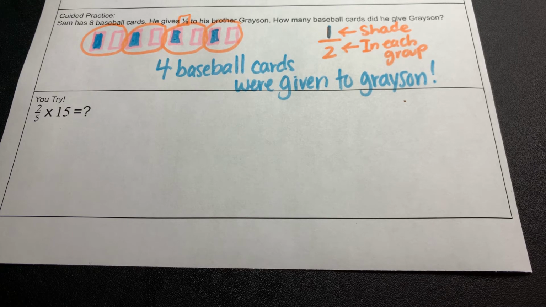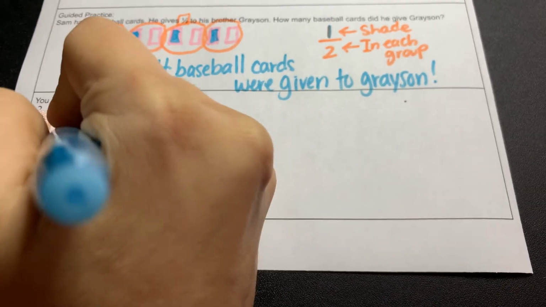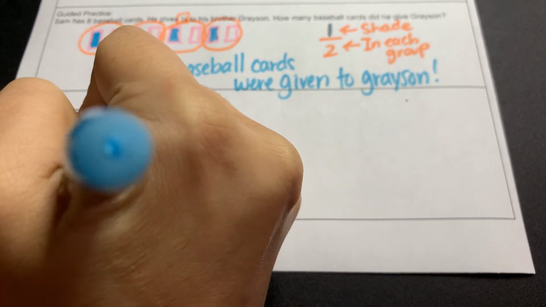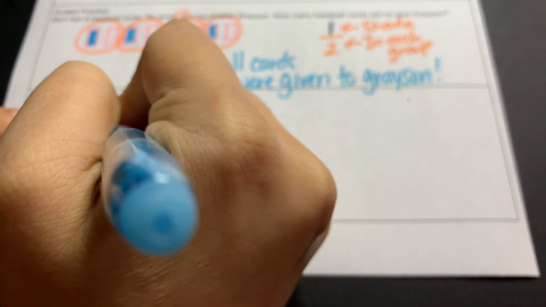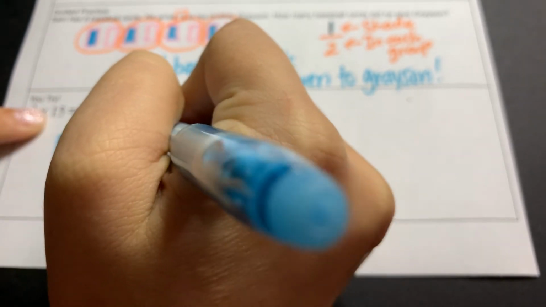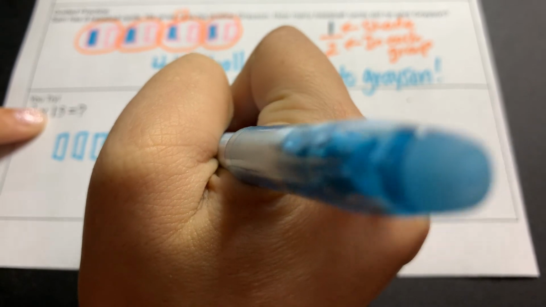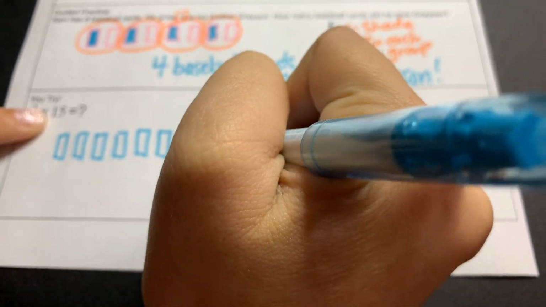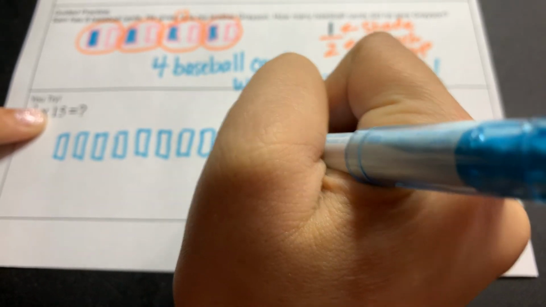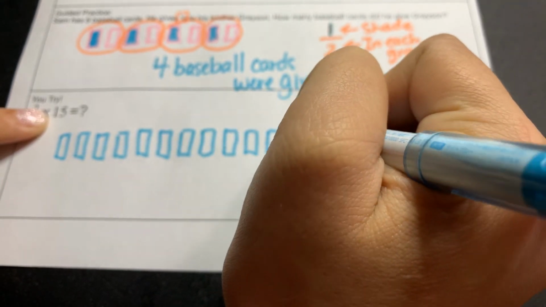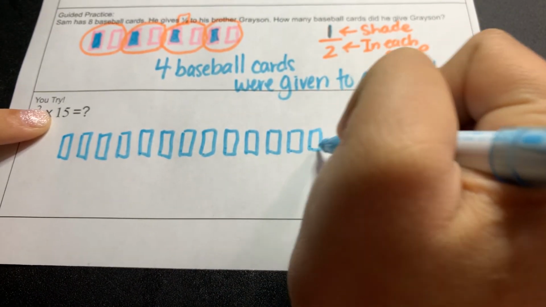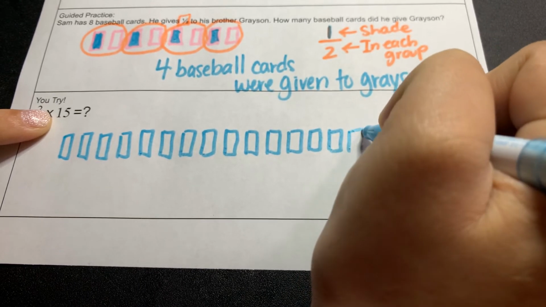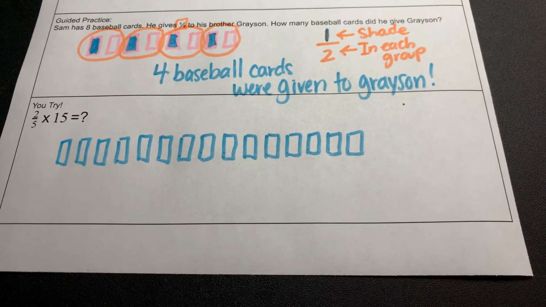Okay, so let's see how you did. So when you first started, how many wholes did you draw? Well, if you're looking at how many wholes you have, 15. 3, 4, 5, 6, 7, 8, 9, 10, 11, 12, 13, 14, 15.